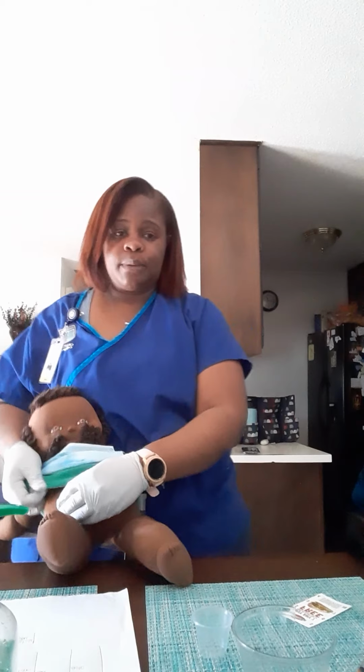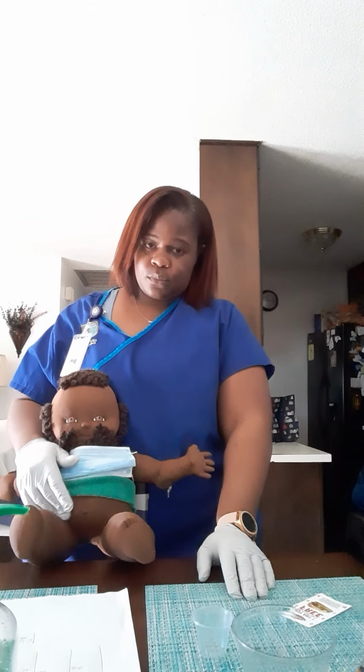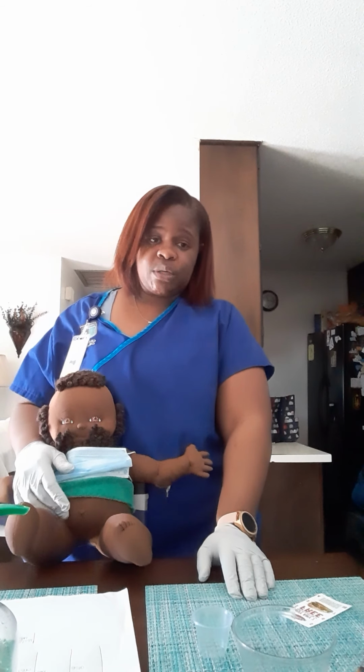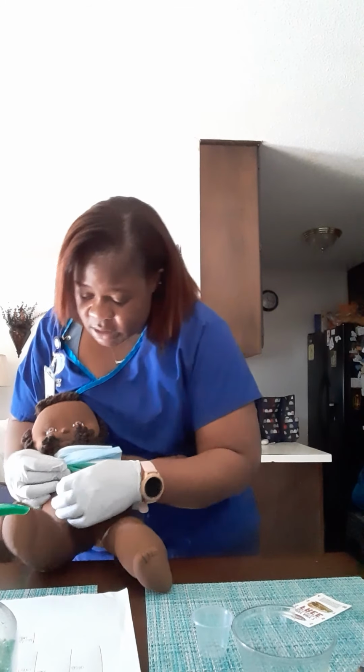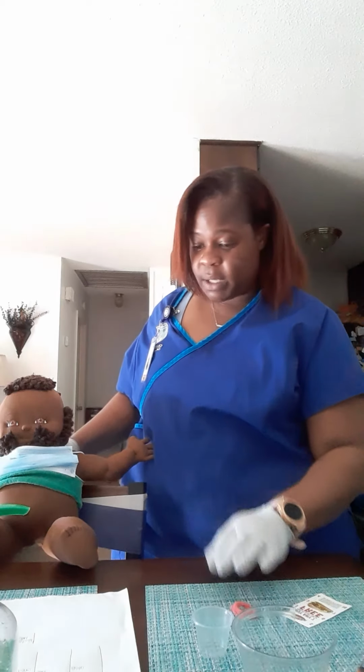And now I take a cotton ball, just in case there's any drainage or bleeding, but I would check the injection site for any redness, any infection, or any kind of reaction to the injection. Okay, the patient, the skin looks good. Pull his gown back down.